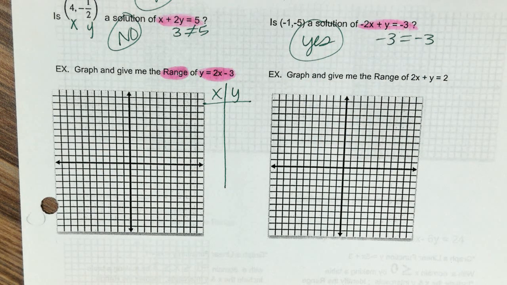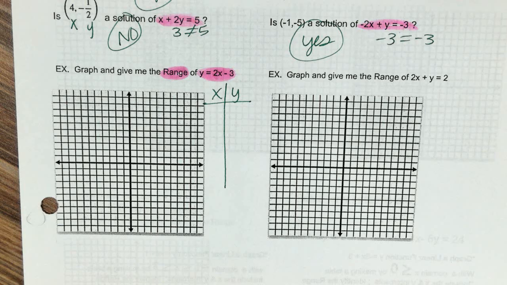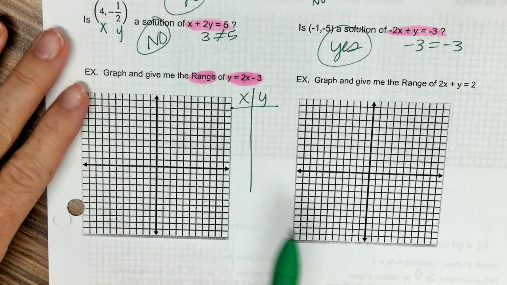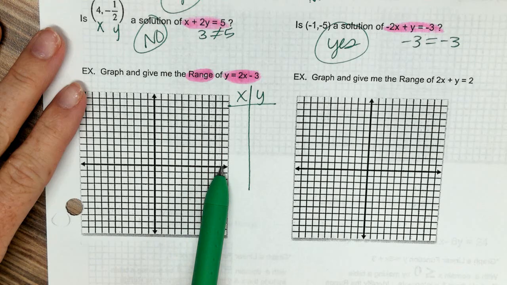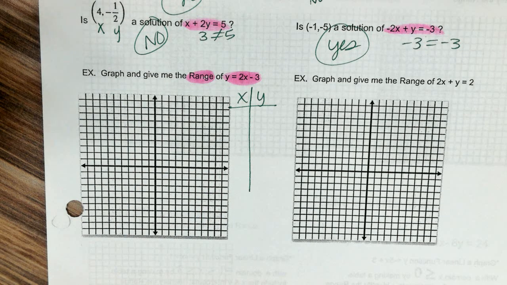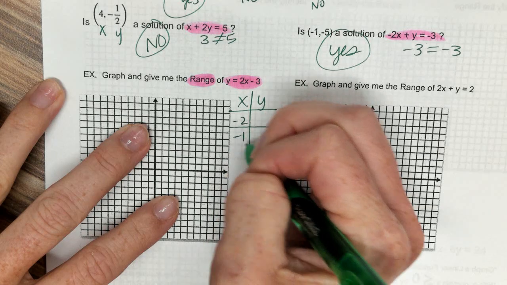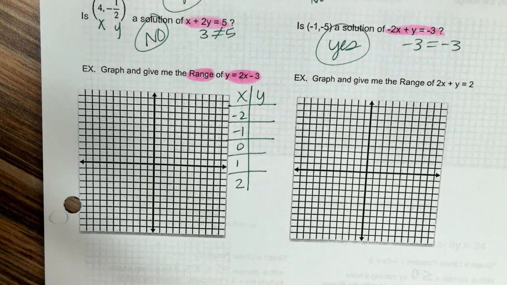Okay? If they didn't specify what the domain is, what do y'all think that the domain is going to be? Any number that exists. Yes? Okay. I am going to put numbers that would fit on this graph. What would fit on this graph? 1, 2, 3, 4, 5, 6, 7, 8, 9, 10, all the way from positive 10 to negative 10. I don't have to do all of them. I'm going to do a few negatives and a few positives. So I'll start with negative 2. I'll do negative 1, 0, 1, and 2. And that gives me a good spectrum of both sides of the graph.